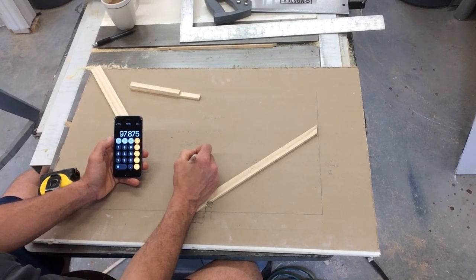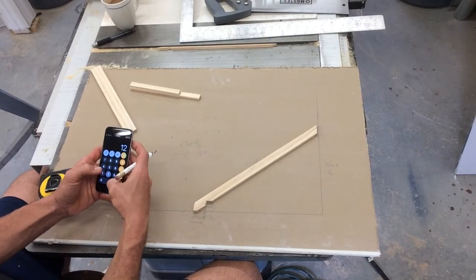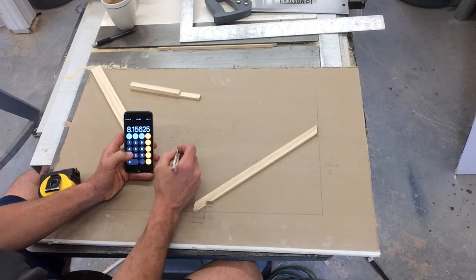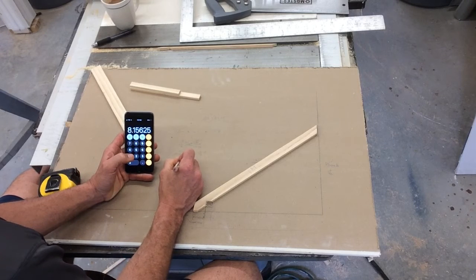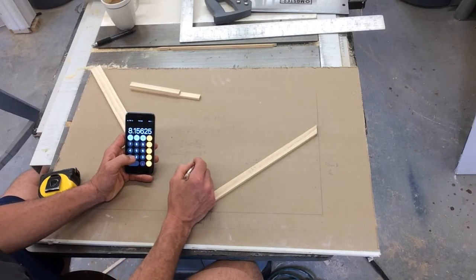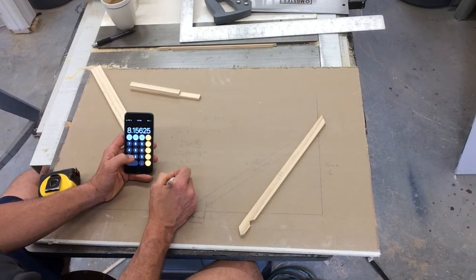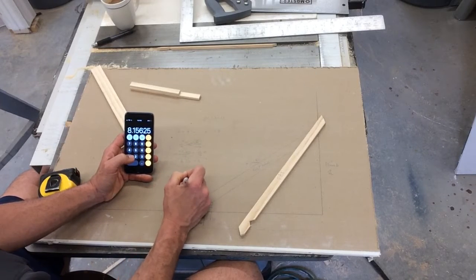So now we divide by 12 on both sides. And by 12 is 8.156. So our rise is 8.156. So that's our rise, 8.156. So now we use the Pythagorean theorem, which is a squared plus b squared equals c squared.